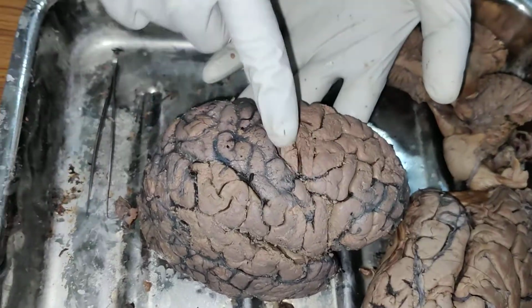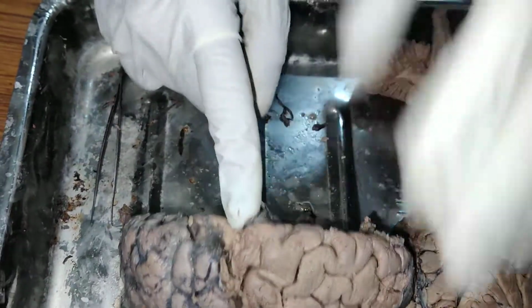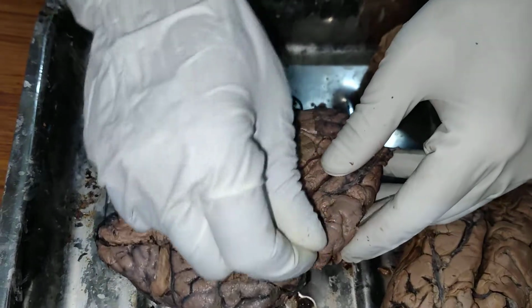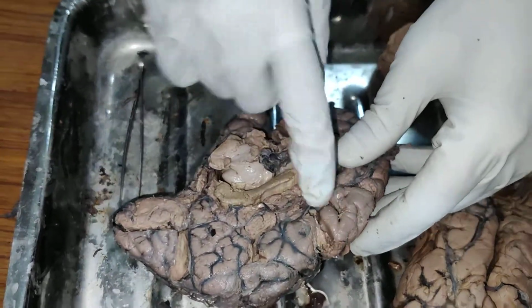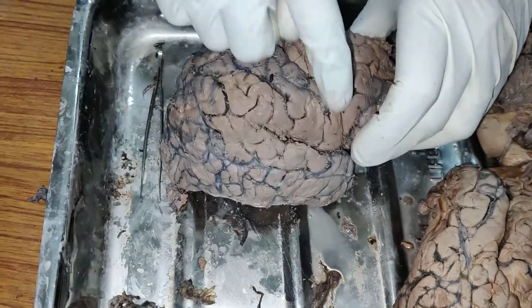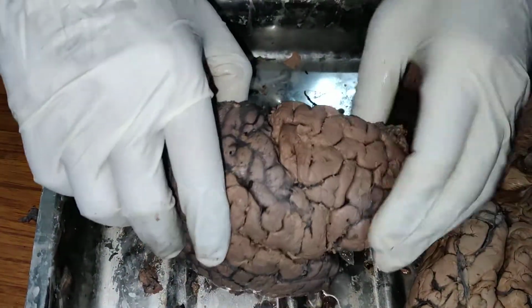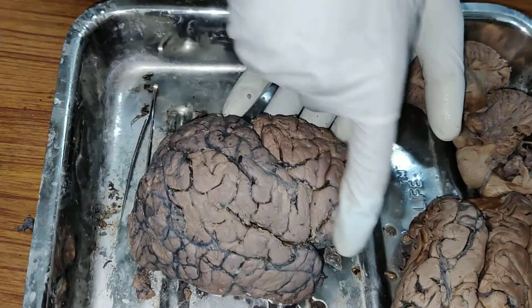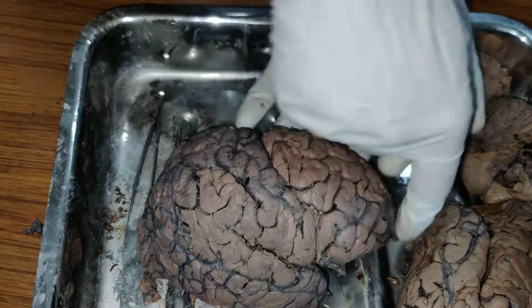There is a sulcus on the superolateral surface that cuts the superior border and then appears on the medial surface. So it is definitely this particular sulcus. Now anterior to the central sulcus, this entire lobe is our frontal lobe.